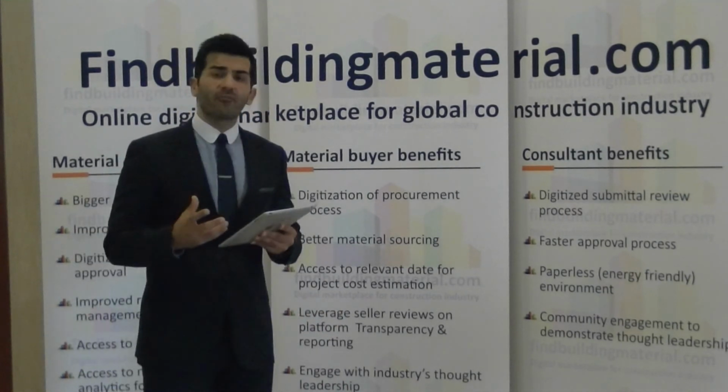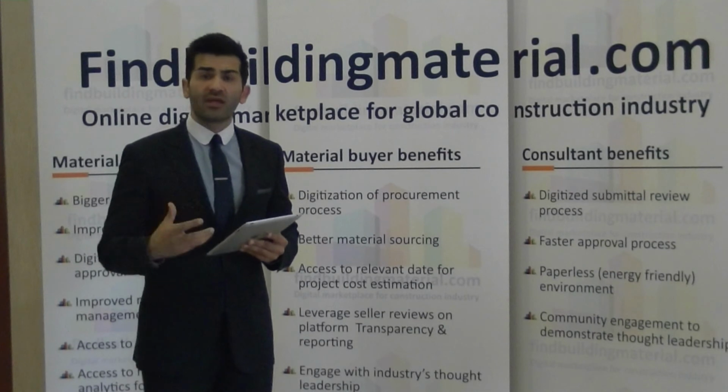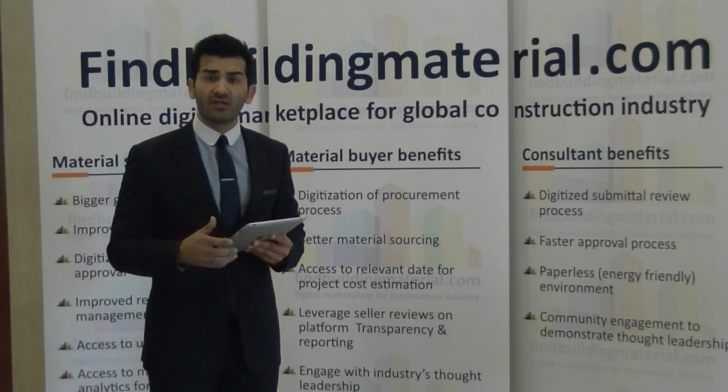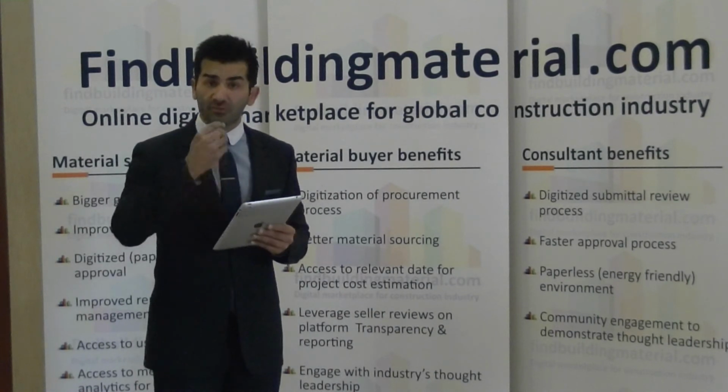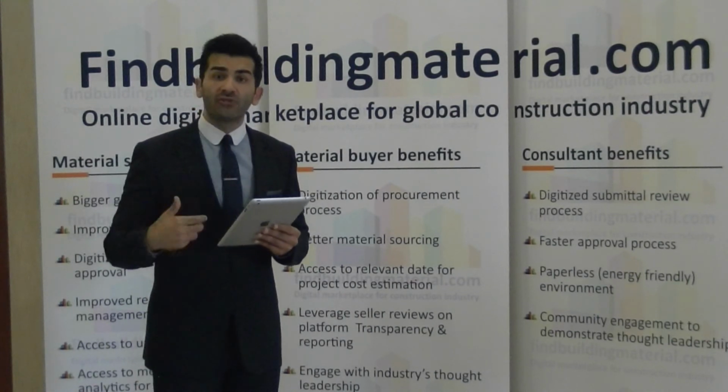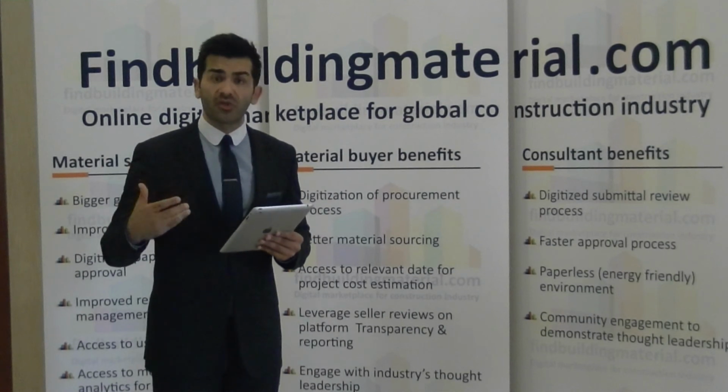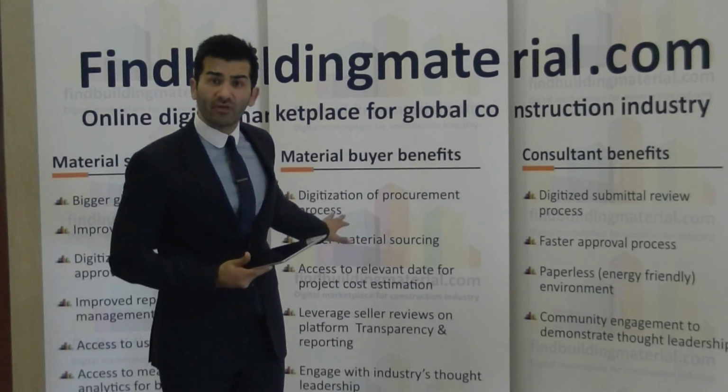And then the marketplace with the community forums, again, lets you engage better with the suppliers as well. And finally, the industry's thought leadership comes together, so you can have more meaningful dialogue in terms of where the future of the construction industry is going. That's what this platform will enable as well.